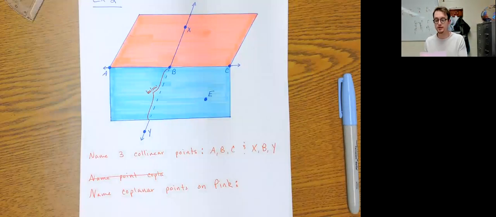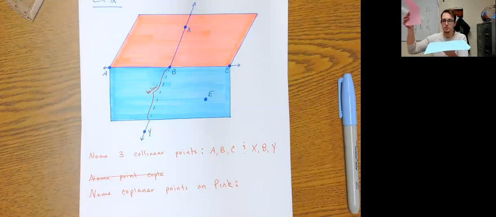Pink's interesting because, I'm going to do my best to do this, planes go forever. They don't just stop. This piece of paper isn't actually the end of the plane. It goes forever in all directions. We can't look at infinity, so we designate a certain area, and that's this blue piece of paper. Now this pink plane, how I have it drawn it looks like this, but this plane goes forever.